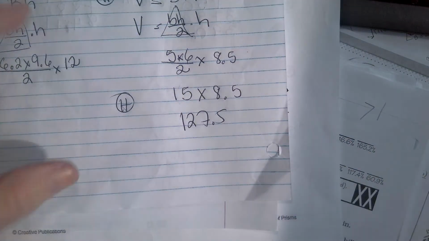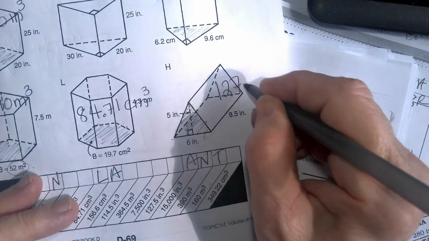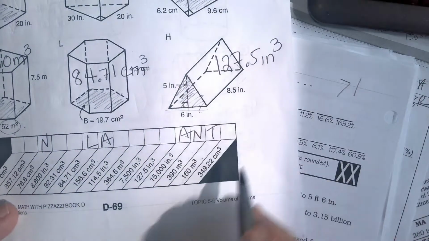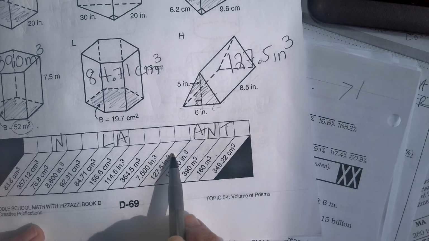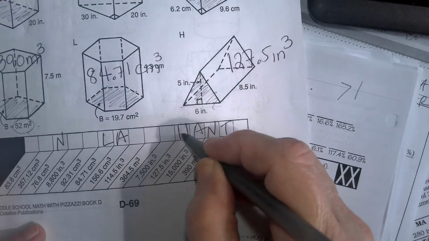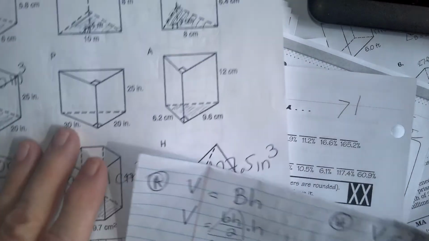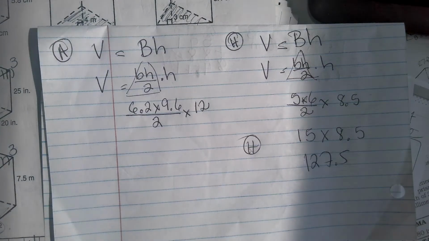Okay, which number is that? So that one was this one. 127.5 cubic inches. And where is that at? Right here. And that gets the letter H. Then this one we've already set up, and we will use a calculator for that. We already got that going.